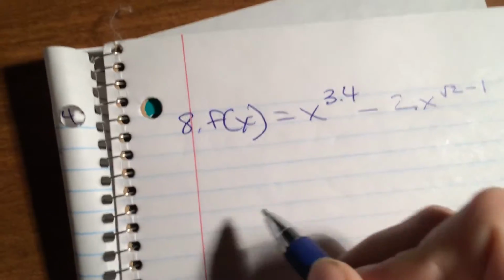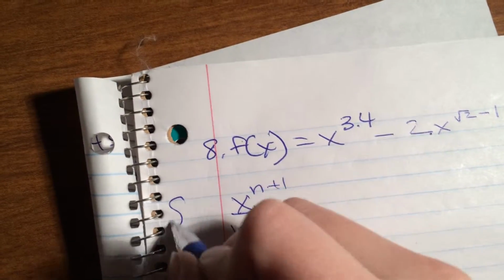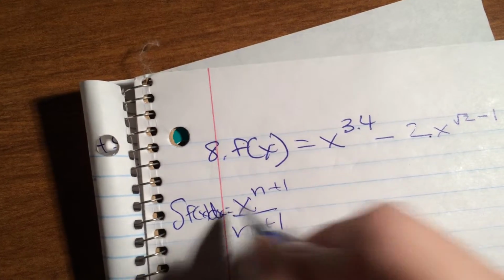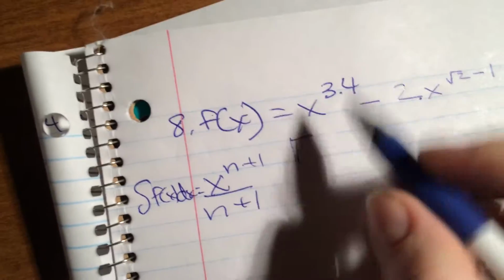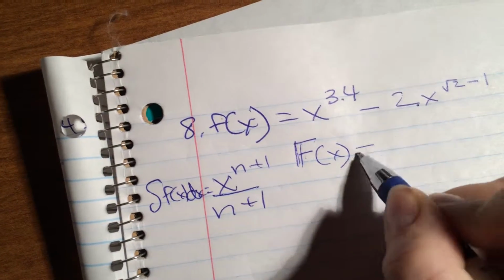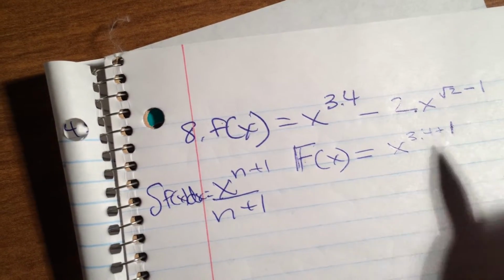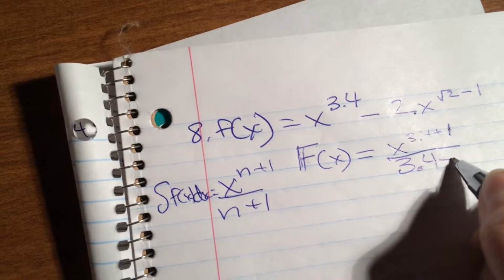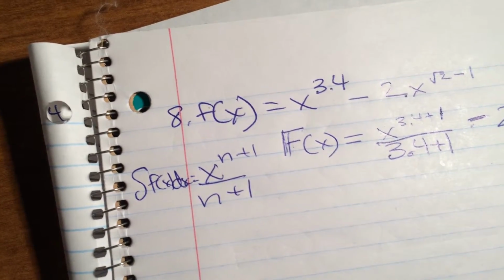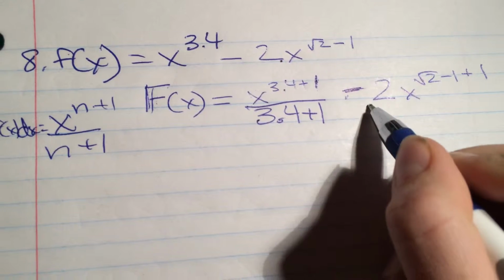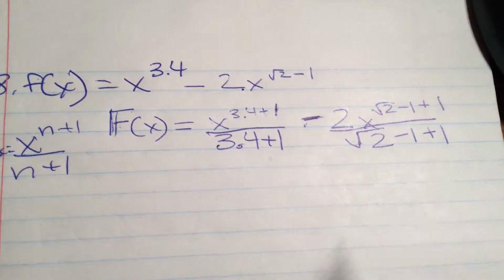Okay, so using that same x to the n plus 1 over n plus 1 rule, I'm going to go big F of x is equal to x to the 3.4 plus 1 all over 3.4 plus 1, and then minus 2x to the root 2 minus 1 plus 1 all over root 2 minus 1 plus 1. Okay?